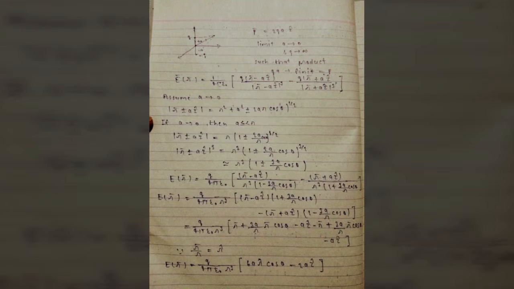I will again expand this, keeping terms only up to first order in a, and what I get is E r is equal to q over 4 pi epsilon 0 r cubed times r plus 3a over r vector cosine of theta minus az, minus r plus 3a over r vector cosine of theta, this blue one is the second term, minus az.